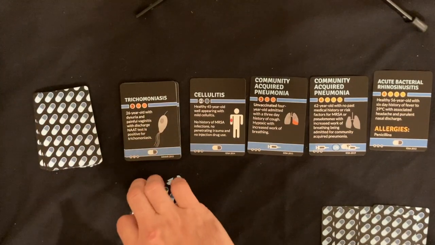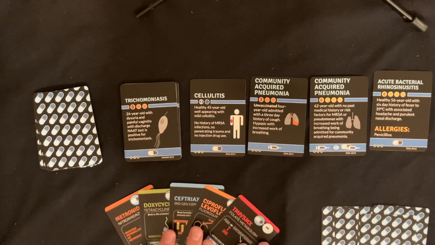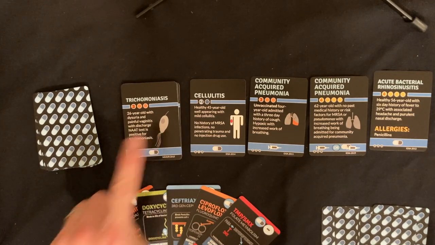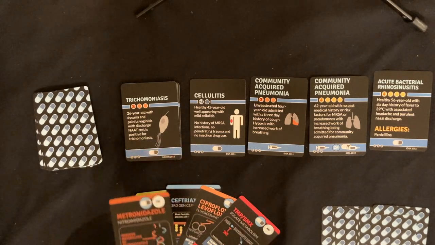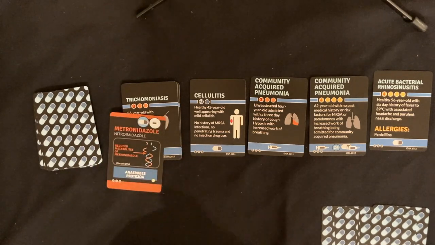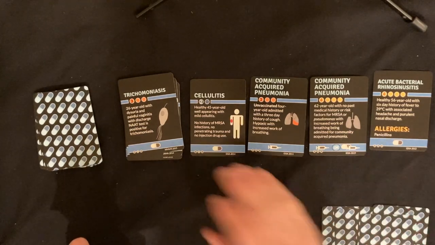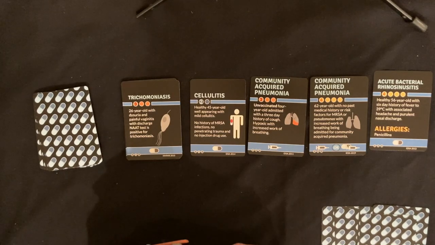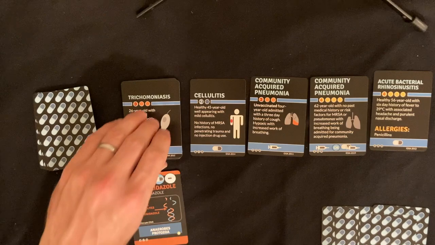And we'll start with this player. Let's see what they have. So they've got some options here. Let's say they see trichomonas, they have metronidazole. On each turn, they have the option to attempt to treat 1 infection case. They don't have to, but they may attempt to treat 1, and they will draw 1 card at the end of their turn. So they'll play 1 card saying, I think I can treat that successfully.